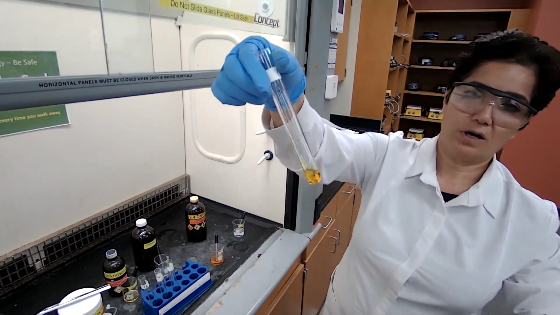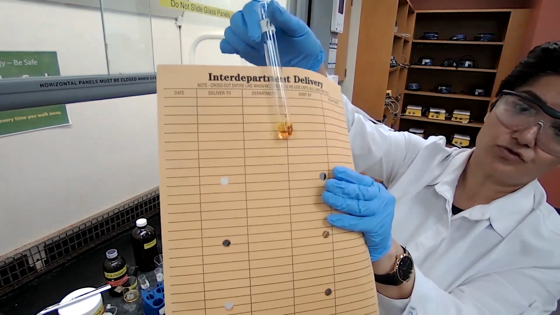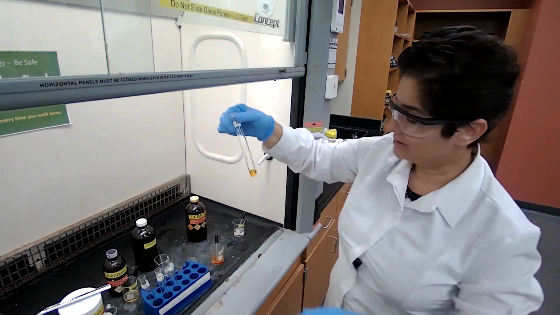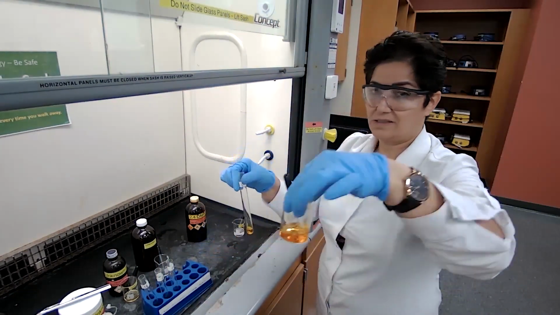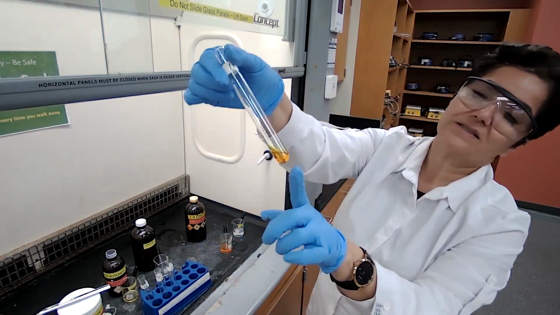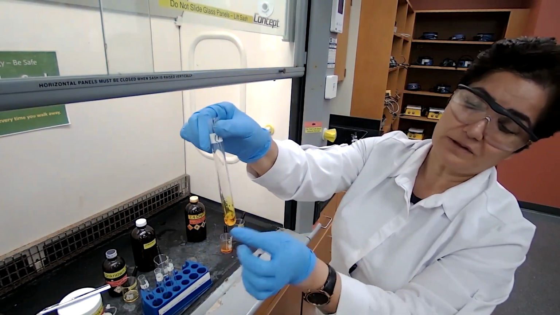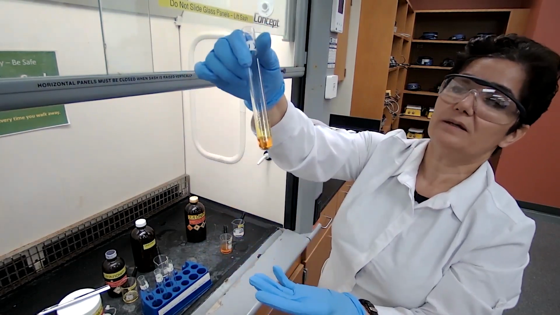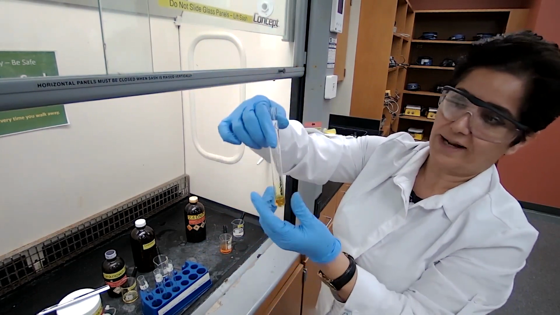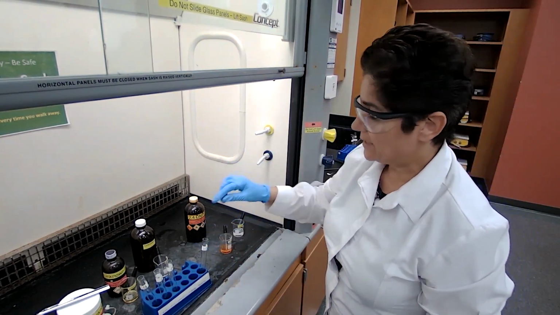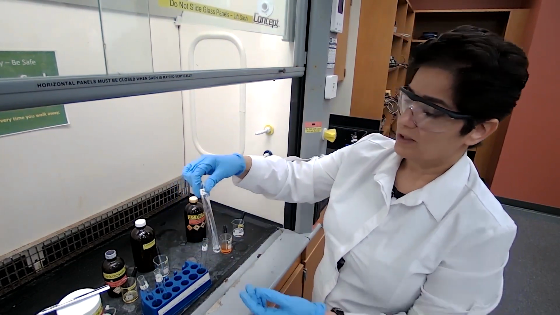A yellow color solution, but since it's transparent, this color is coming from my reagent and is not a reaction, at least not yet. I can leave it for a few minutes and come back to it again, but no reaction for now. So unknown 1 has no reaction with the 2,4-dinitrophenylhydrazine.